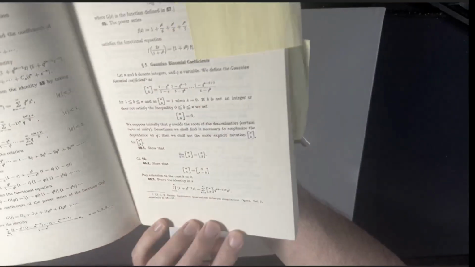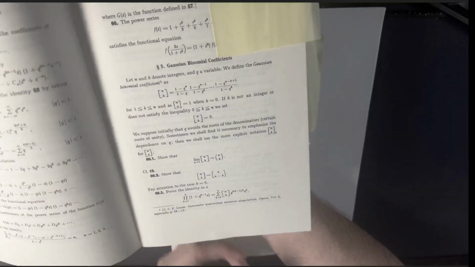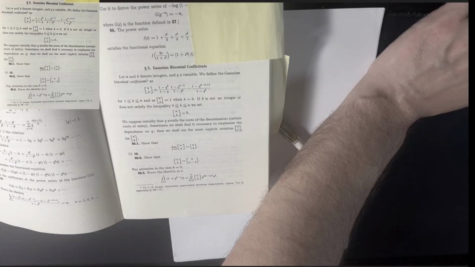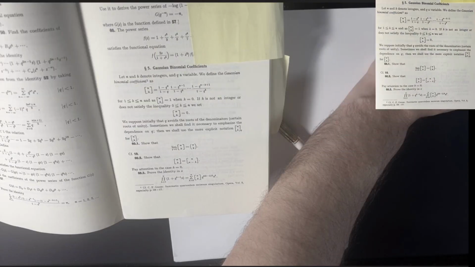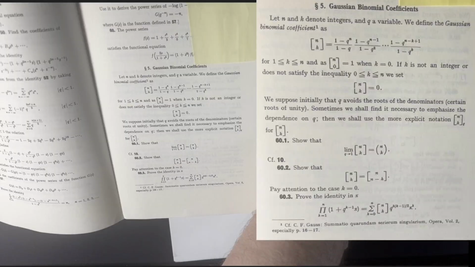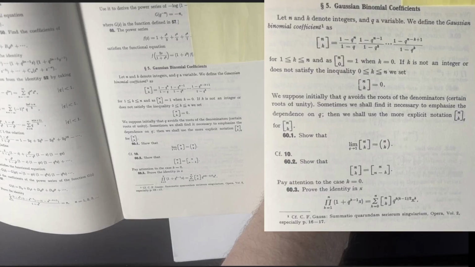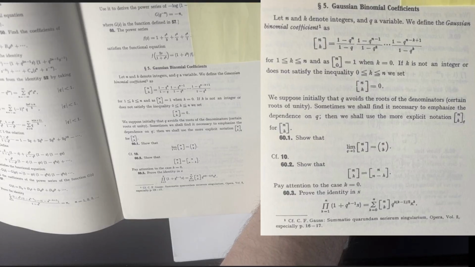Getting started on a brand new set today. We're in chapter 5, well, section 5 of chapter 1. Took a screenshot of this, so maybe I'll see if I can add it in the corner here real quick. Probably unreadable. Anyway, that's what I'm looking at today.